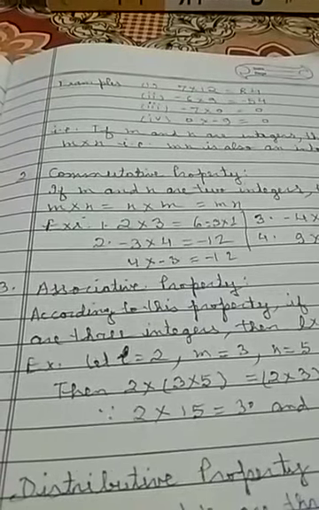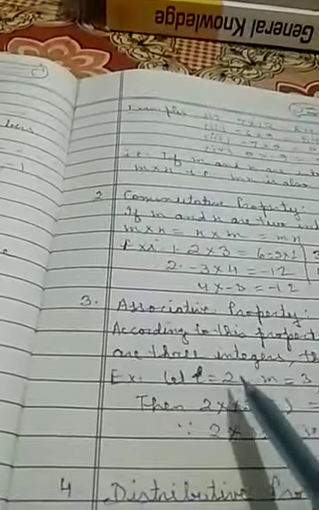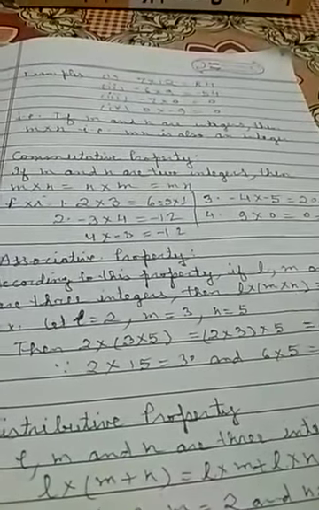As per the associative property, if L, M, N are three integers, then (L × M) × N equals L × (M × N). What do you mean by this?